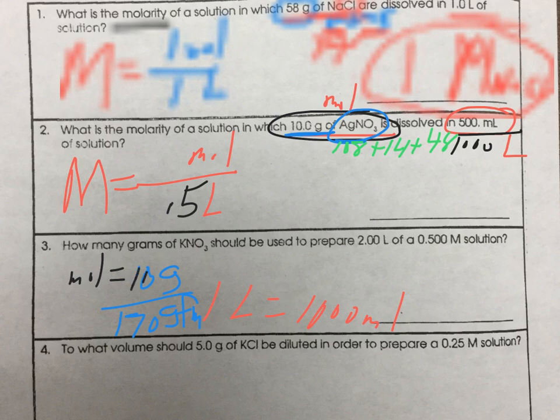That's hard to see, isn't it? Okay, 10 grams divided by your 170, that's your molar mass. So 10 grams divided by 170 will give you your moles. Clear the calculator and do 10 grams divided by 170. Just clear the calculator, it might be that something's already on there. It's 0.058. Very good. So that's my moles.